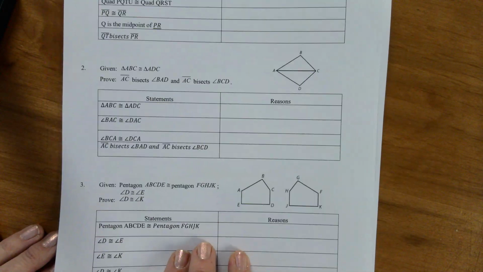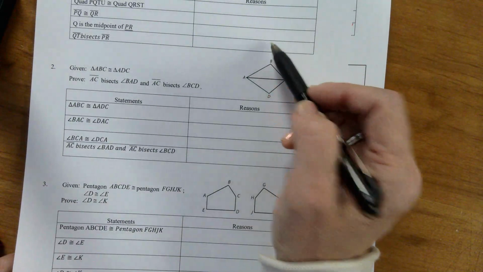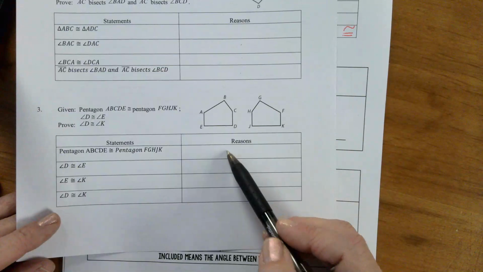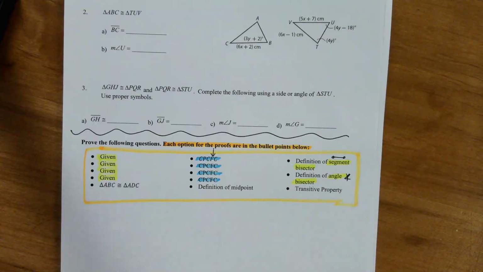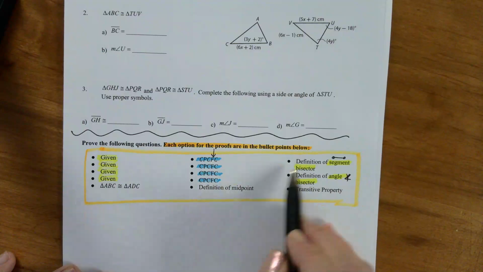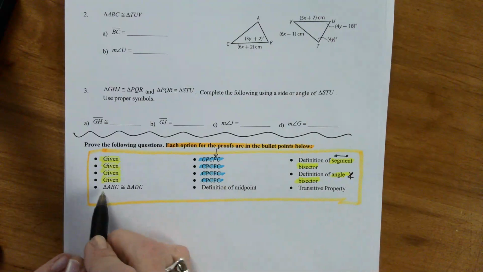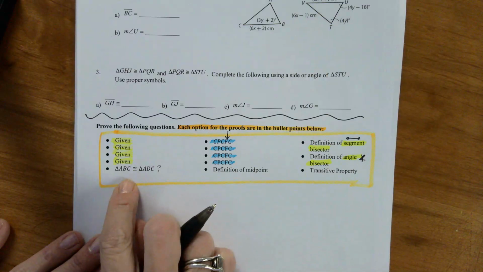Everybody good? Okay. 1, 2, 3, 4, 5, 6, 7, 8, 9, 10, 11, 12. This one, I think I forgot to take that one off because I believe it is right here.